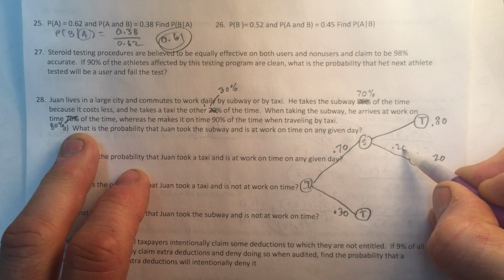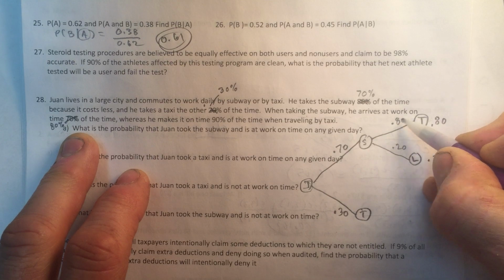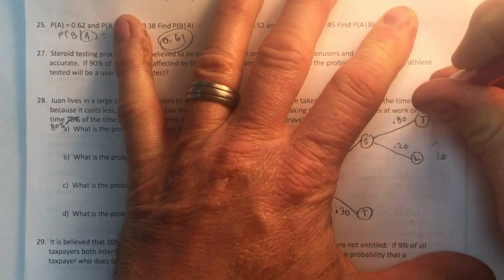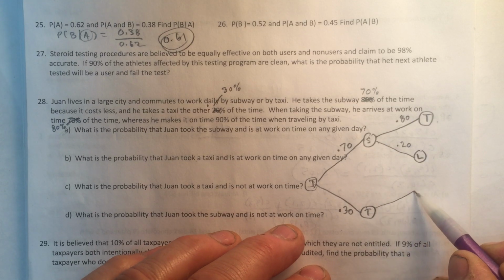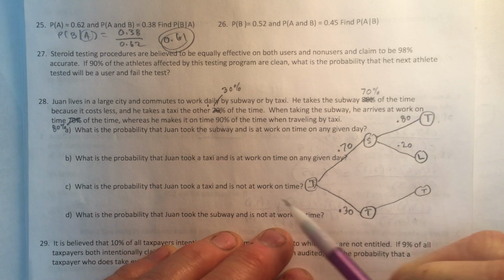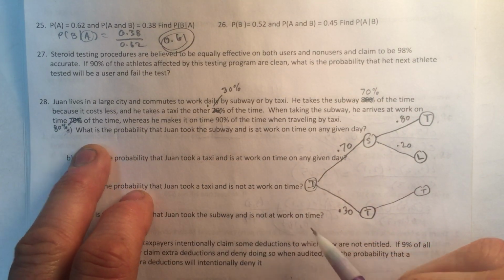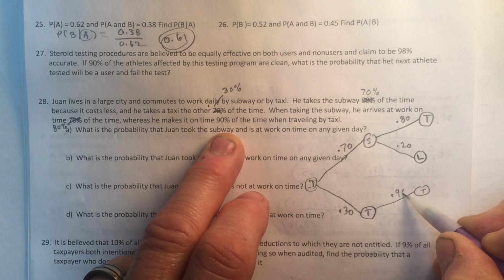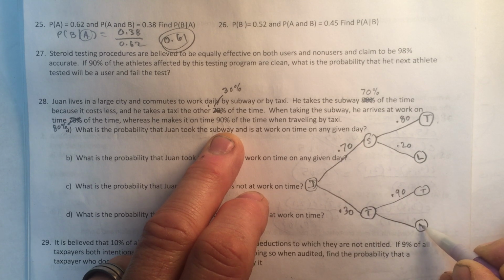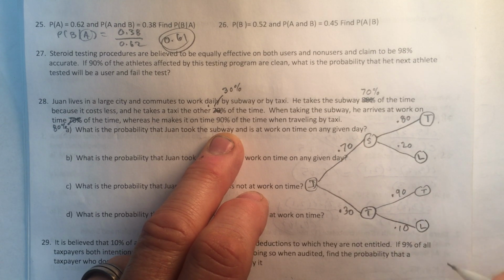Maybe I should put that here. Yeah, I should put those there. Whereas if he takes a taxi, he's on time 90% of the time, which means if he takes the taxi and he's late, that'd be 10% of the time.